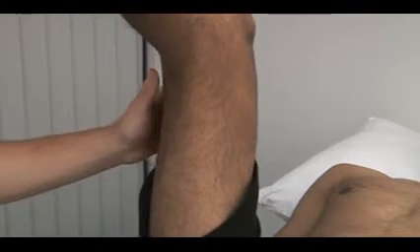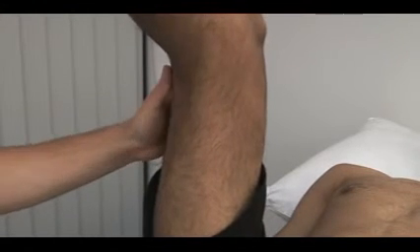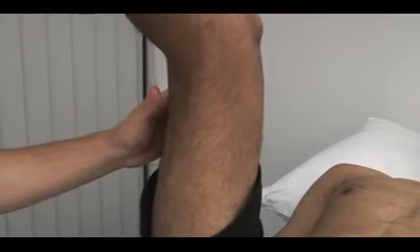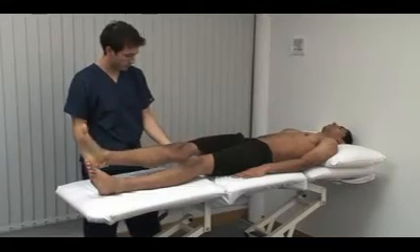Press over the hamstring tendons at either side. Is that sore? No. And then over the nerve in the middle of the fossa. Is that sore? No. The test is positive if pain occurs when the nerve is pressed, but not the hamstring tendons.